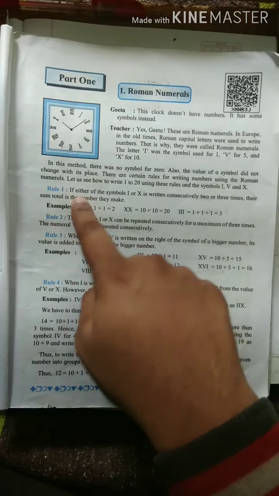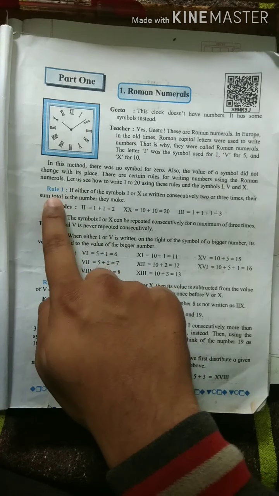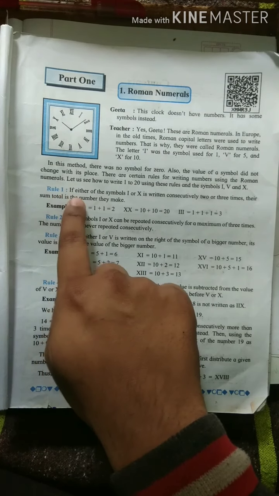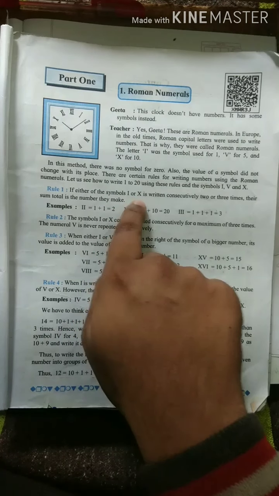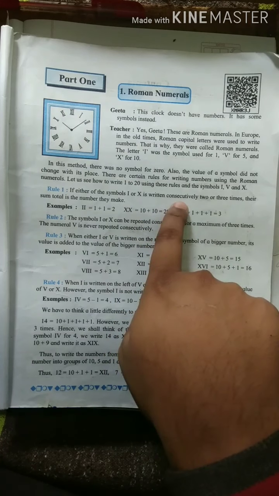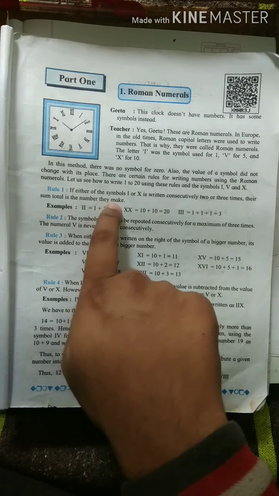So let us see those rules, how we can write the numbers using the Romans. Rule number 1: if either of the symbols I or X is written consecutively 2 or 3 times, their sum total is the number they make.